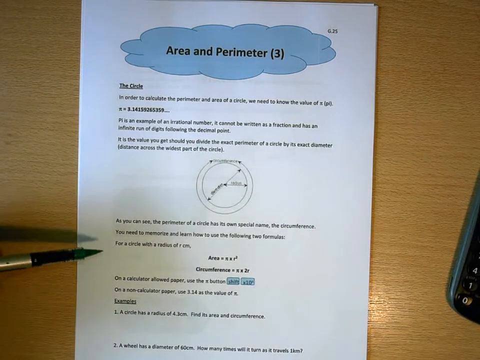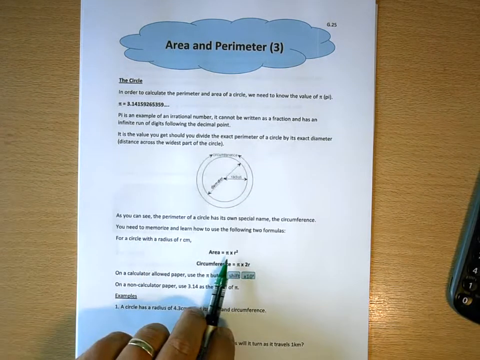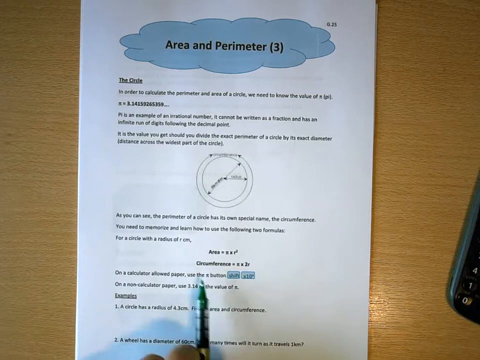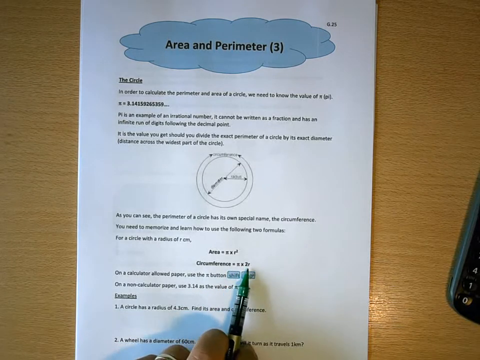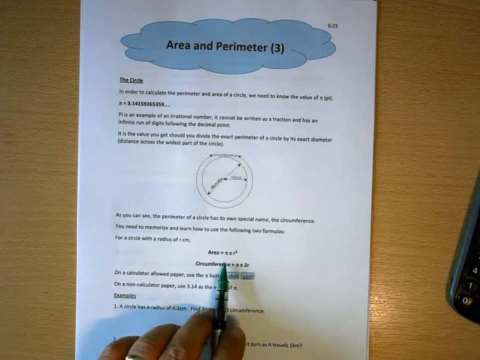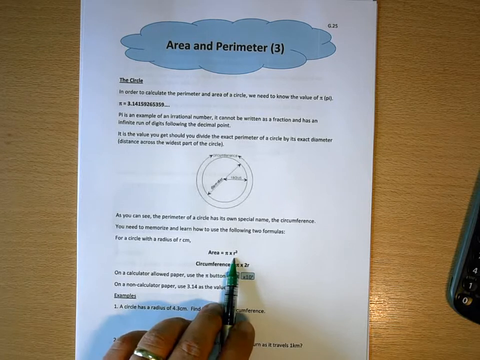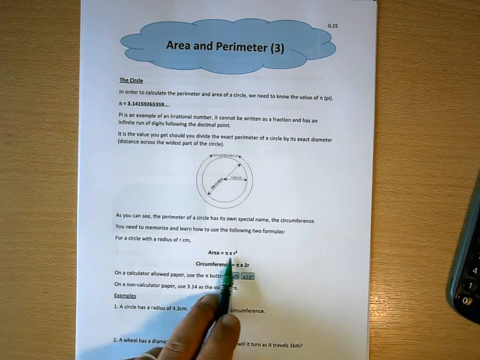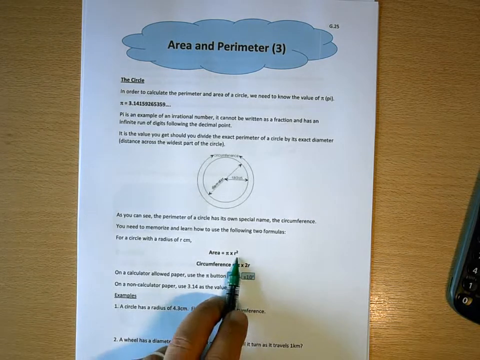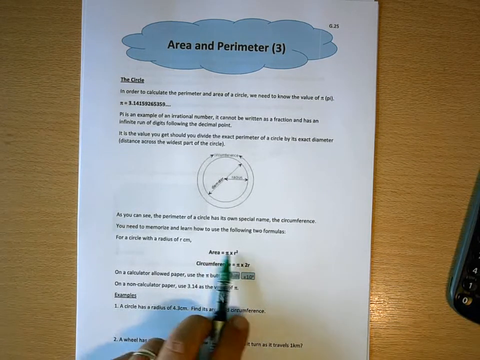And you need to know and recall these two formulae. Area is pi times the square of the radius, so pi times r squared, and the circumference is pi times twice the radius, which is the diameter. As far as trying to remember it, if you write it like this, you know you're always going to have a pi, an r and a 2, all you then need to remember is one of them you're doubling, one of them you're squaring.